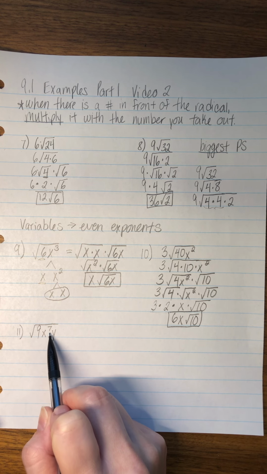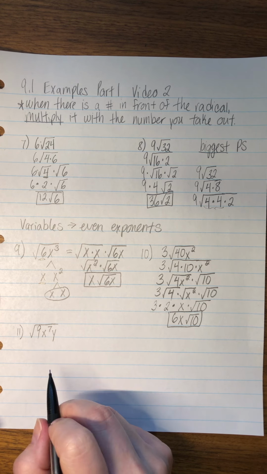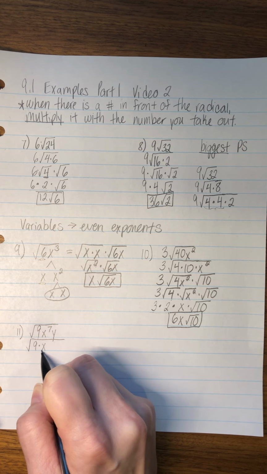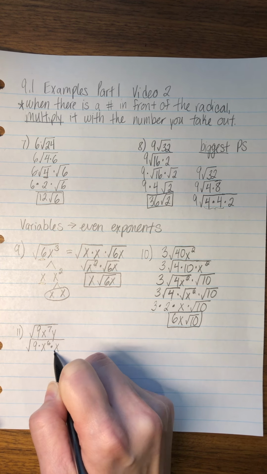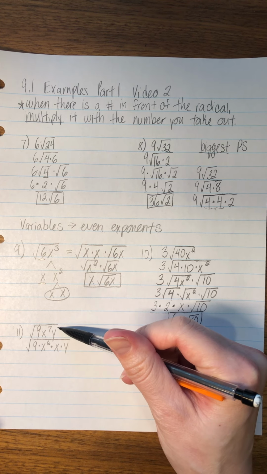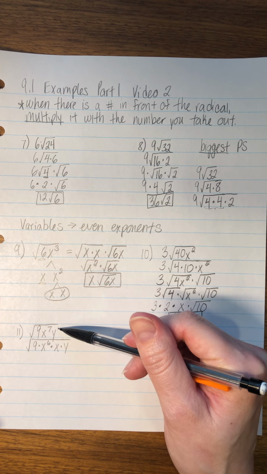X to the 7th is not a perfect square, but inside of x to the 7th, there is a perfect square. Just one less than x to the 7th is x to the 6th. Since x to the 6th is an even exponent, that is a perfect square. So let's break this up. We're going to make this 9 times x to the 6th times x, and then the y is just going to stay the same. The y is really to the first power, which is odd, and I can't really do 1 less than it because 1 is the smallest exponent that it can be.